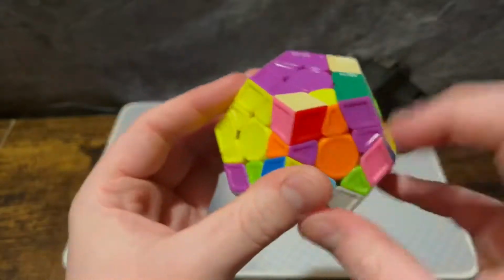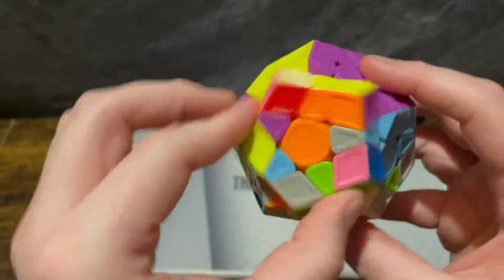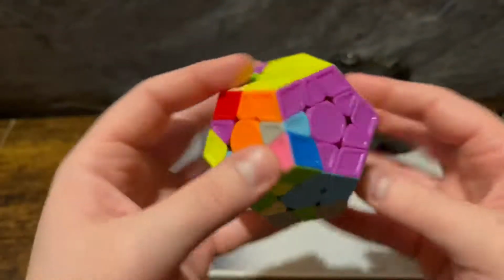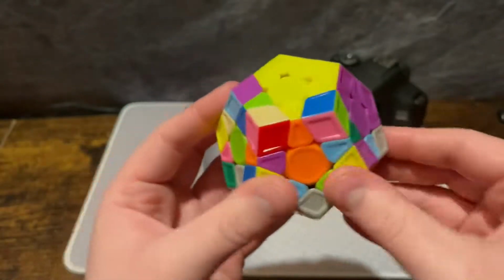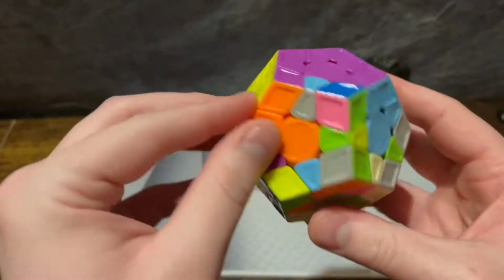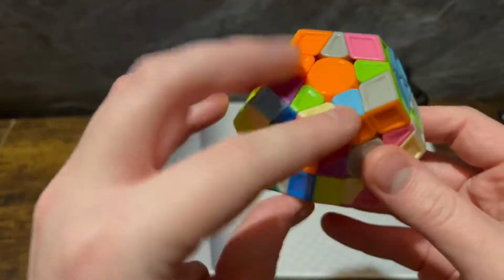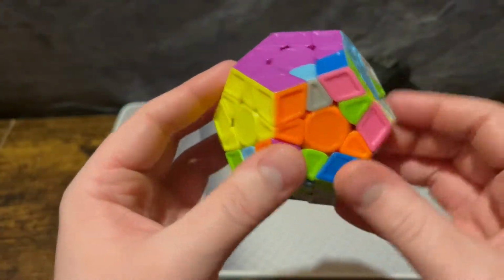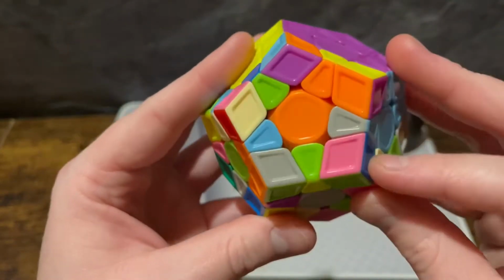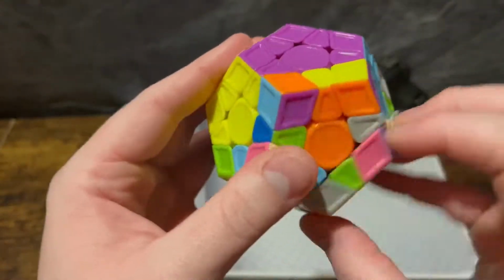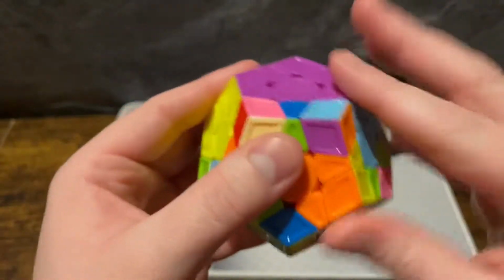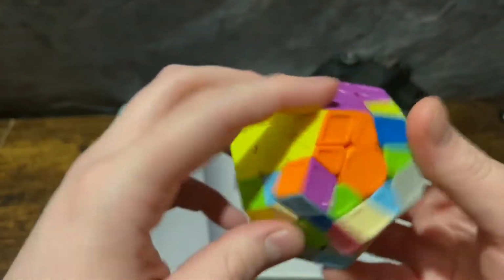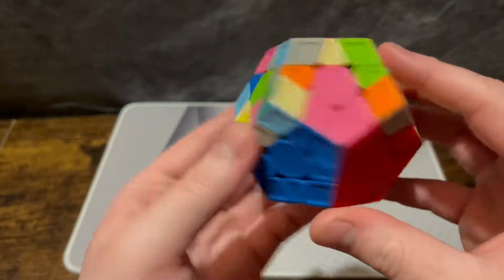Doing this flip algorithm next to all this will mess it up. For example, like doing that, it'll kind of mess it up. And then we got our last edge, orange and purple, right here. We'll move that out of the way, bring this down, bring it back, and then do the right algorithm for the edges. There's that.